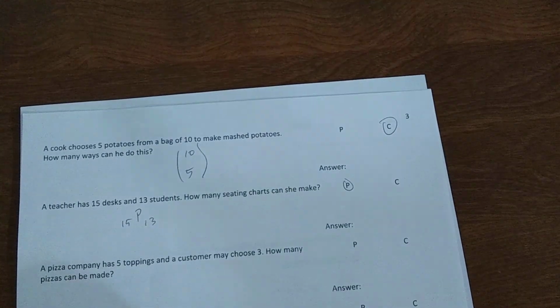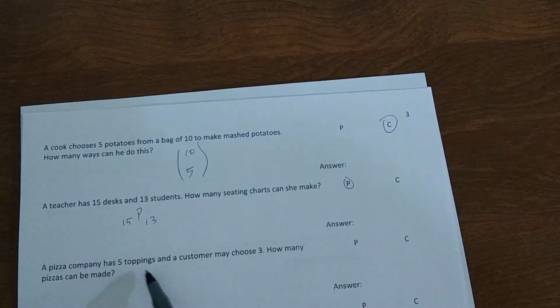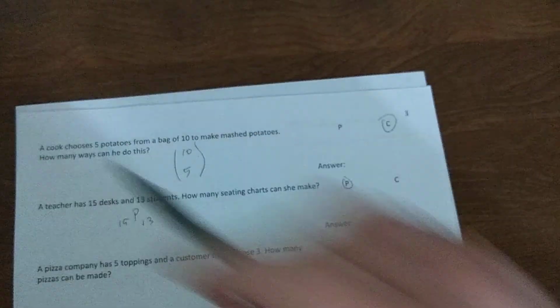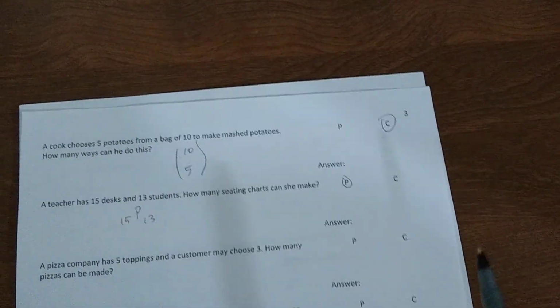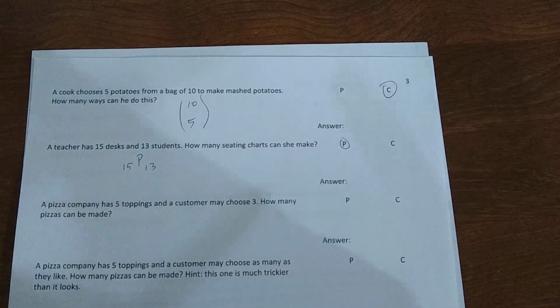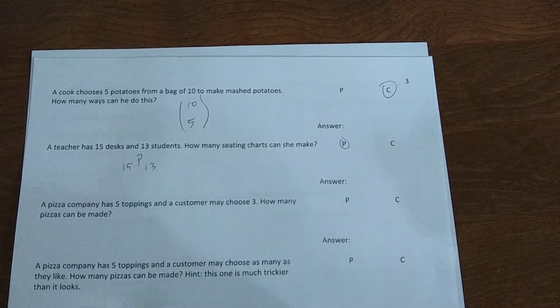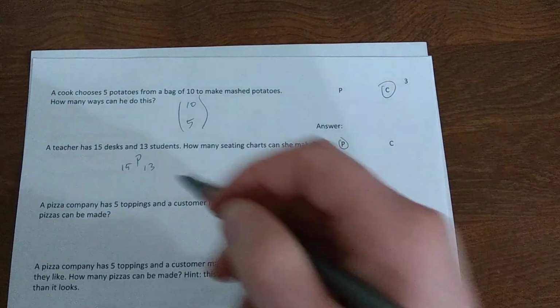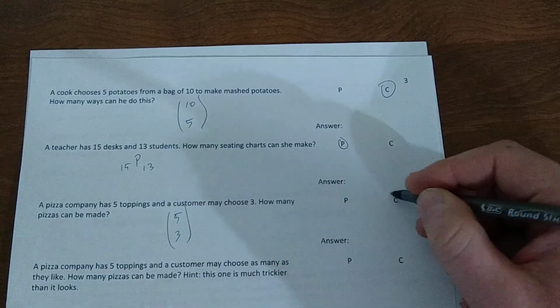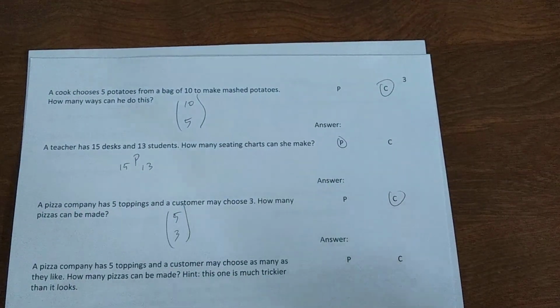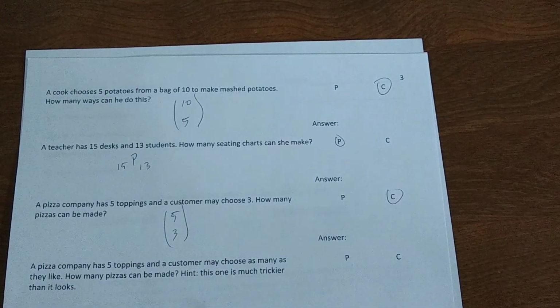A pizza company has 5 toppings, and a customer may choose 3. How many pizzas can be made? Well, think about it: order doesn't matter. If you put pepperoni and then sausage and then sauce or whatever, the order doesn't matter on that. So we're going to go 5 choose 3, and like I said, that's a combination. And you can punch the buttons for yourself.